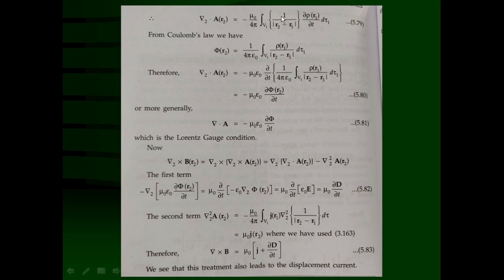So we have converted this equation 5.79 in terms of Coulomb's equation also. We can substitute for this Coulomb's law, that is nothing but the potential as a function of r2. So del 2 dot A(r2) is equal to minus mu 0 epsilon 0 del t of phi(r2). And if you write in general, that is nothing but the divergence of A is equal to minus mu 0 epsilon 0 del phi upon del t.